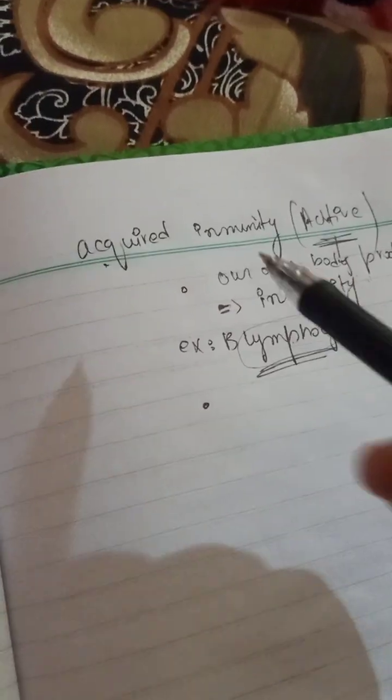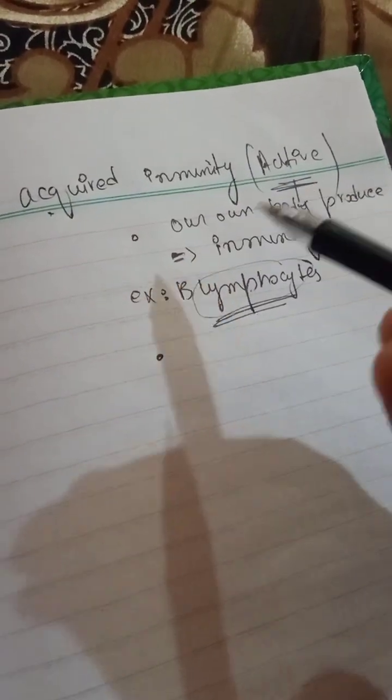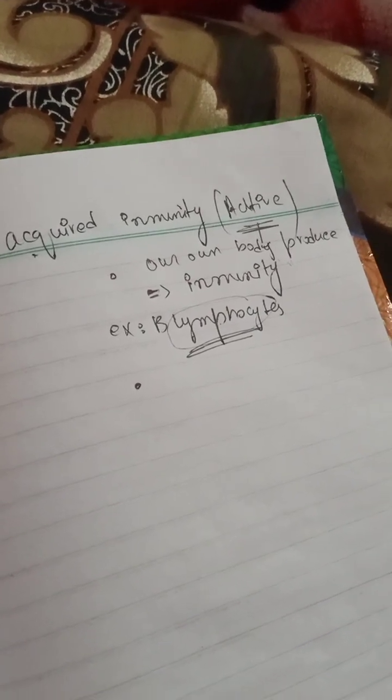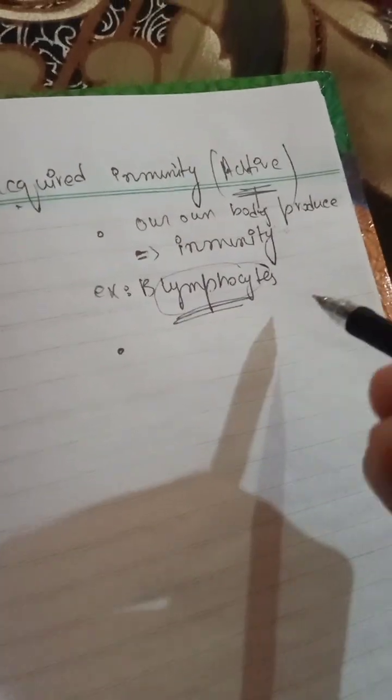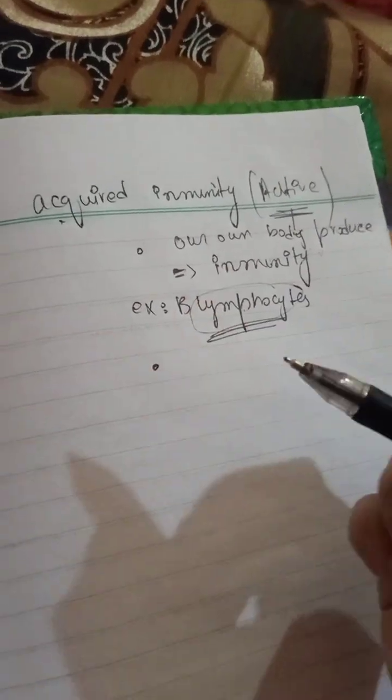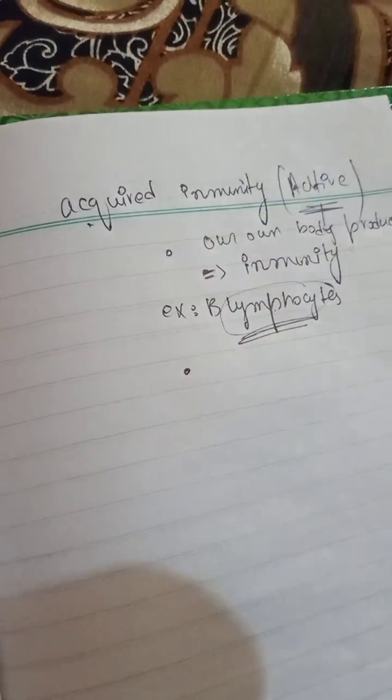But if we talk about the passive, there were ready-made antibodies that we were giving. Immunoglobulin was passed from mother to child, so that was natural. But here, our body is producing the antibodies. That's the difference between active and passive.